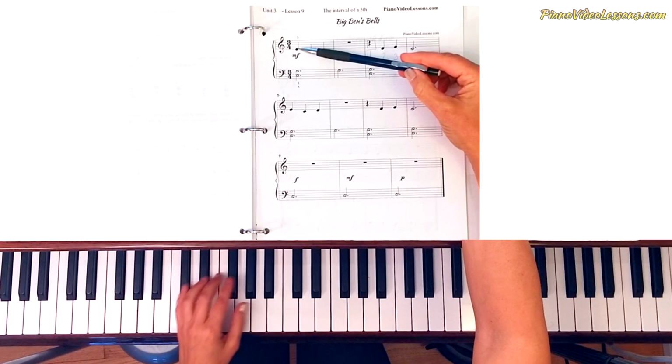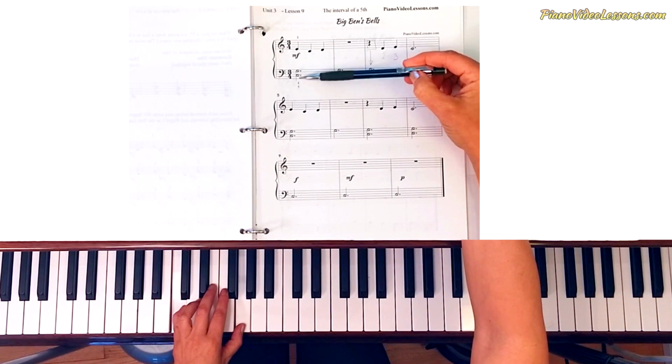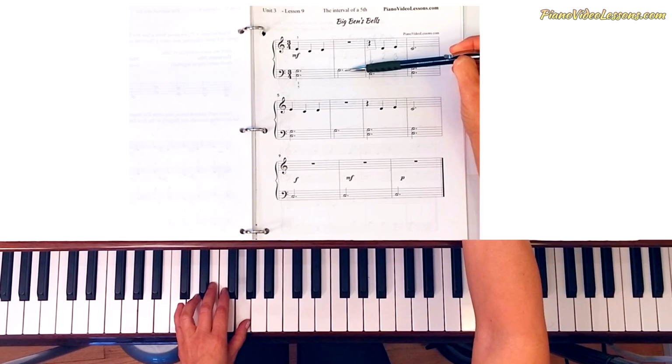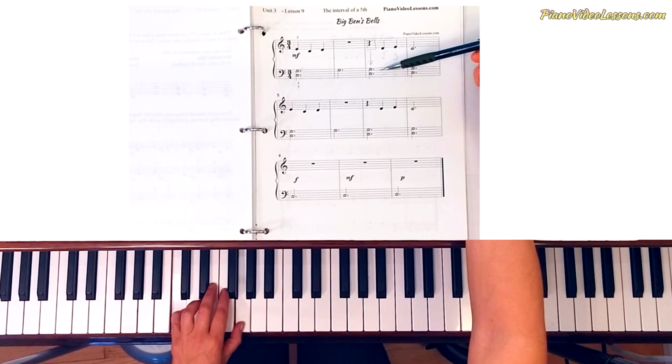So let's have a look here. Let's play the left hand. 1, 2, 3. So this is G with C in the left hand, playing a fifth and holding for 3. 1, 2, 3, 1, 2, 3, 1, 2, 3, 1, 2, 3.